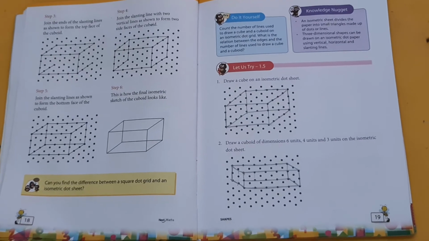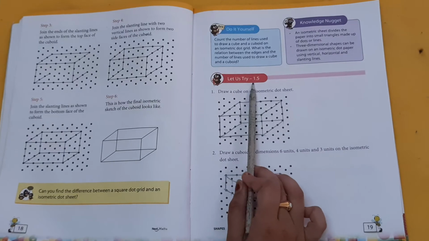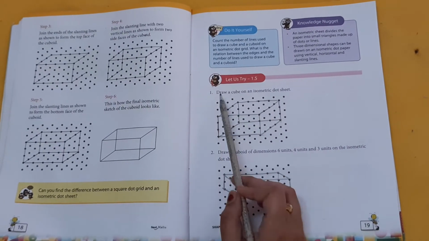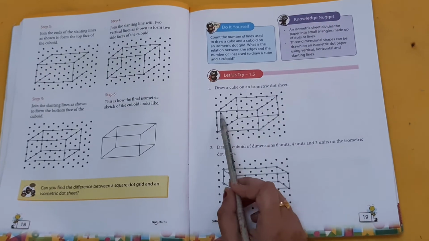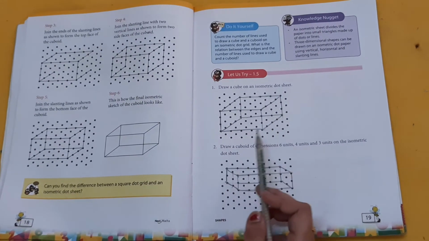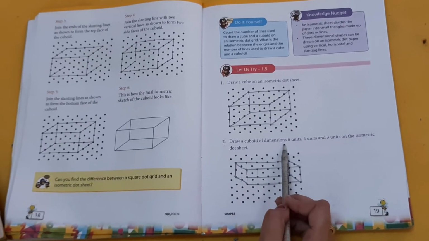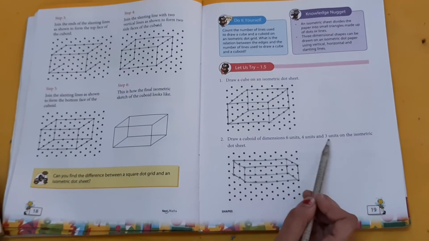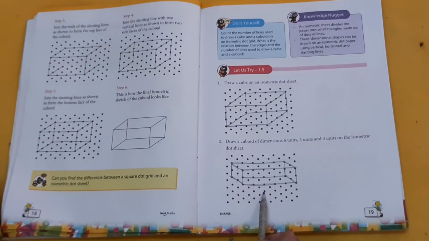Open Term 1, Book A, page number 19. Let us try 1.5. First question, draw a cube on an isometric dot sheet. It is a cube. Second question, draw a cuboid of dimension 6 units, 4 units and 3 units on isometric dot sheet. It is a cuboid.